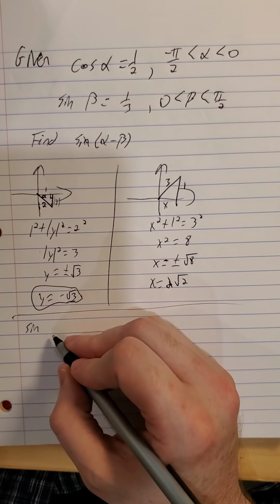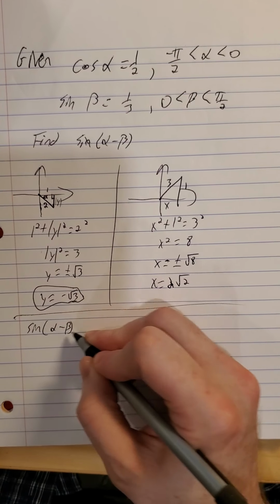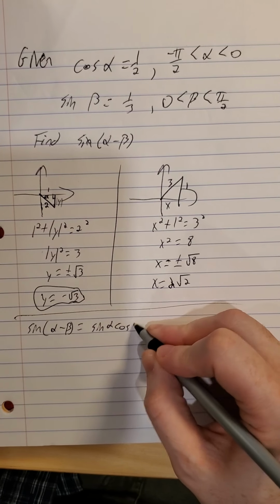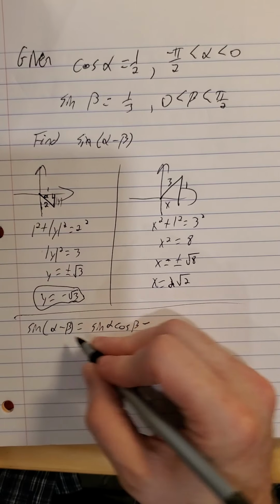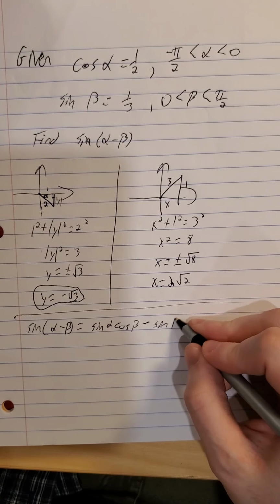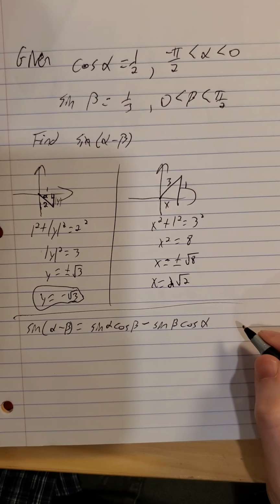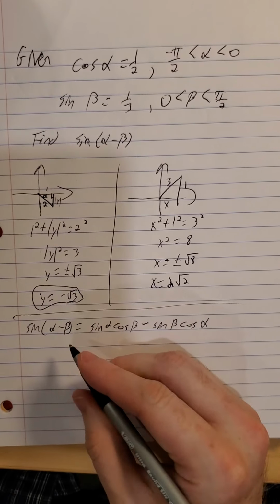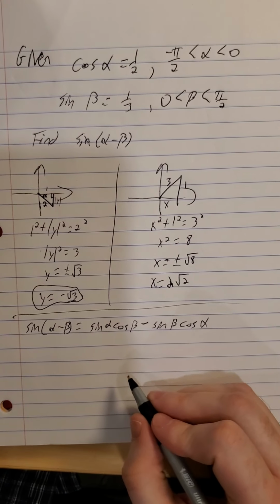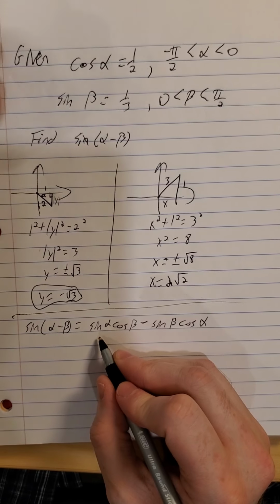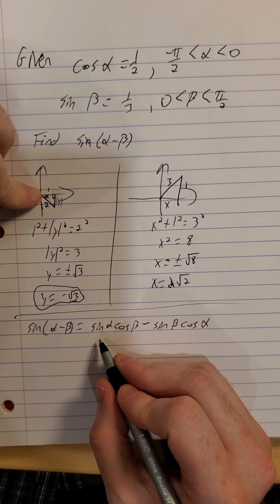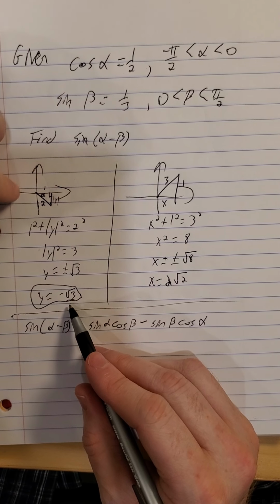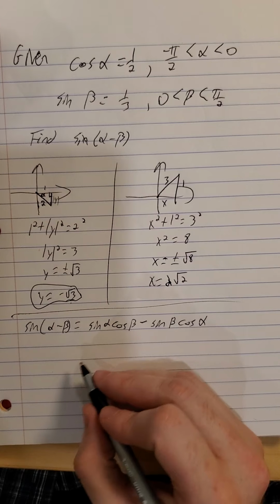So then sine of alpha minus beta: sine alpha cosine beta, keep the minus, and then sine of beta cosine alpha. So then sine of alpha, I'll go to my alpha drawing, and then my sine would be negative root 3 over 2.